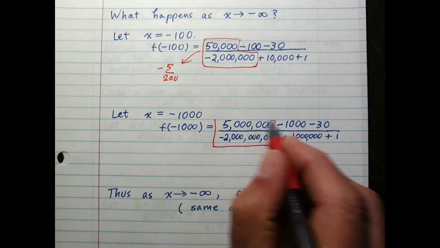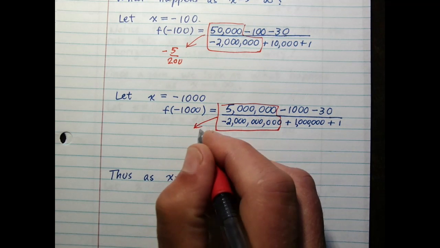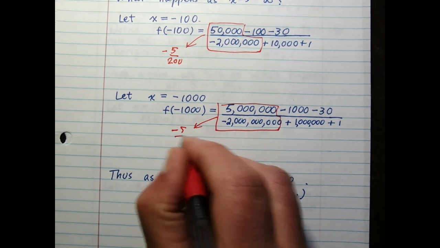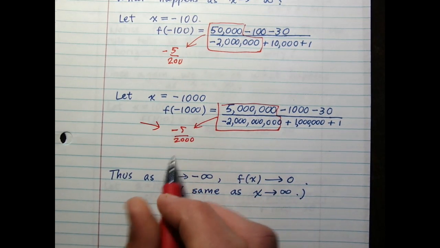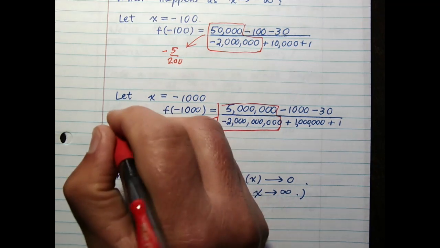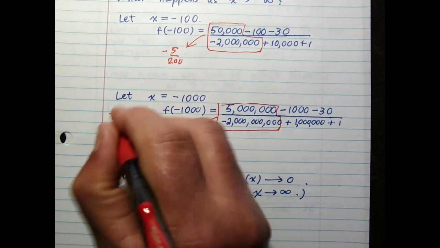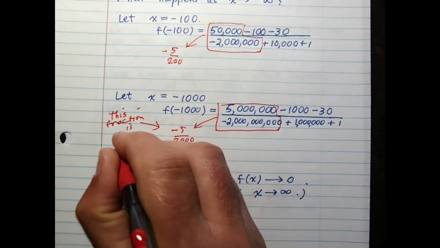So it's negative, but because the denominator is getting larger and larger and larger, this fraction is also approaching 0. So even though it's negative, approaching 0 from the negative side, it's still approaching 0.